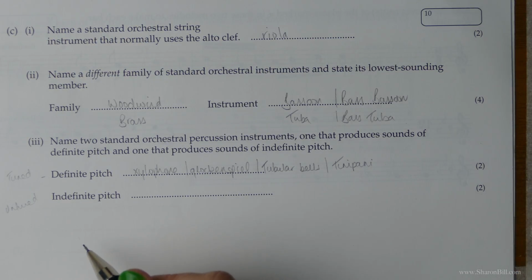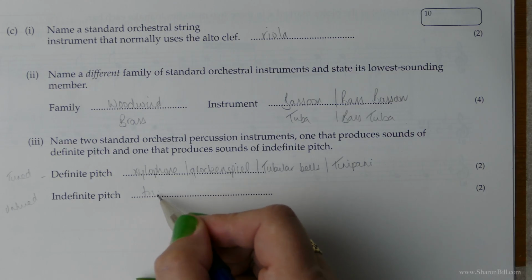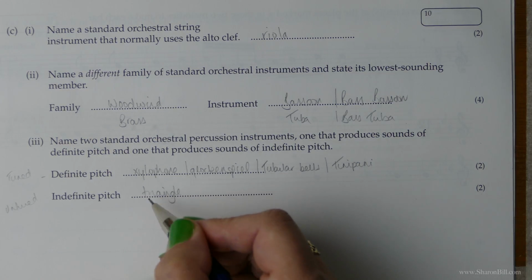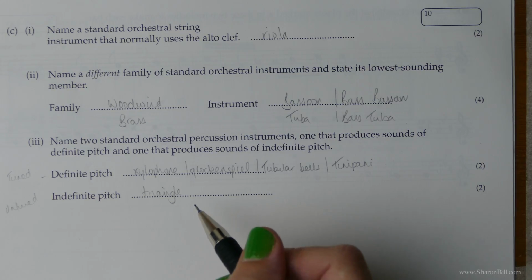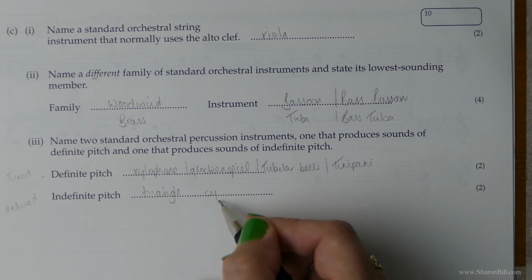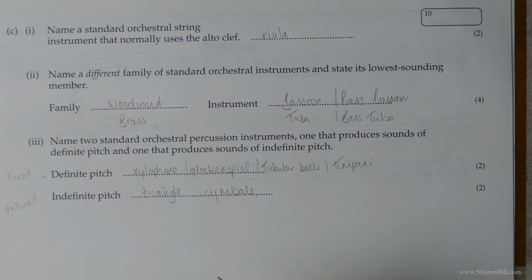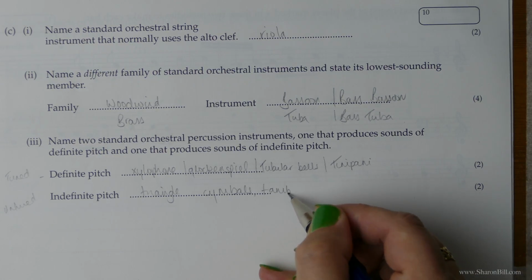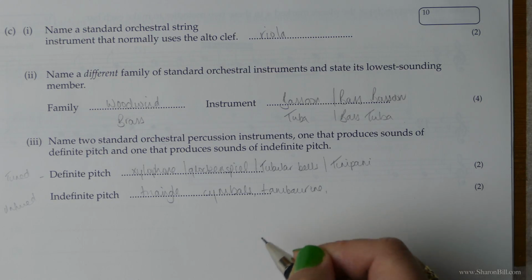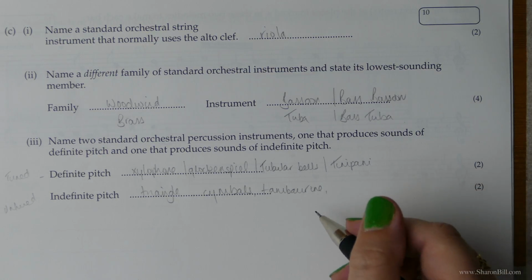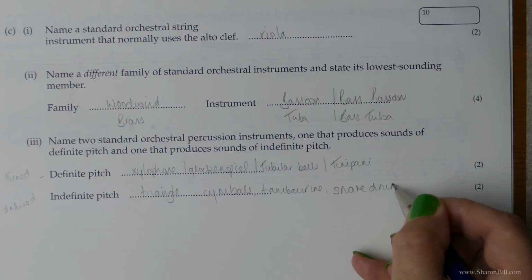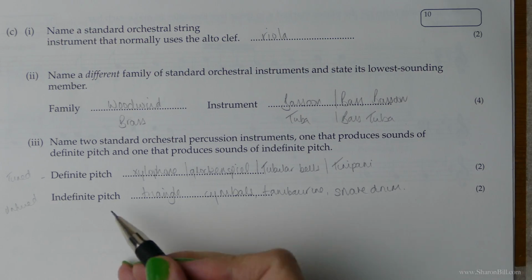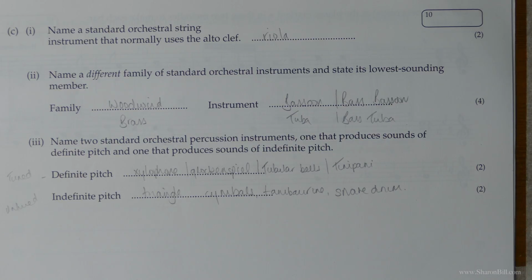So indefinite pitch, so these would be things like the triangle. You wouldn't play a tune on that, just gives a rhythmic effect. Although it produces a sound, it's not attuned to a particular note. We've got cymbals. The list's pretty endless here. We've got the tambourine. Any one of these will do, you only need one. We've got the bass drum, the side drum, the snare drum. I'll just write one of those. You know, you're getting onto maracas and all sorts there, so that list would be pretty limitless there. Okie dokie, so that's the end of that question.